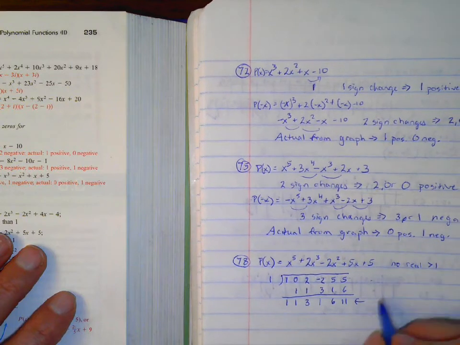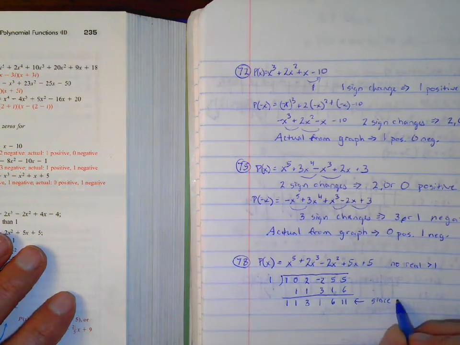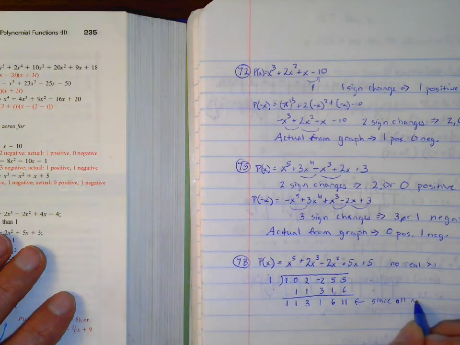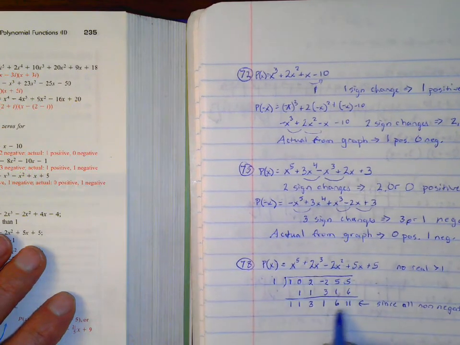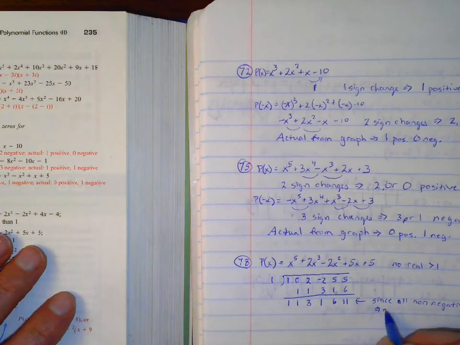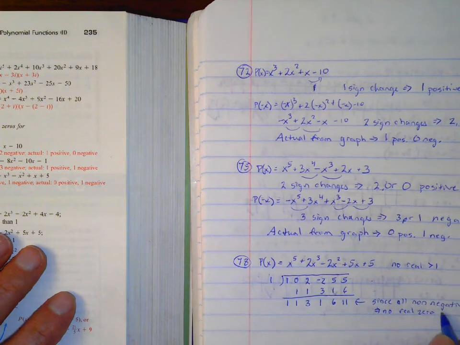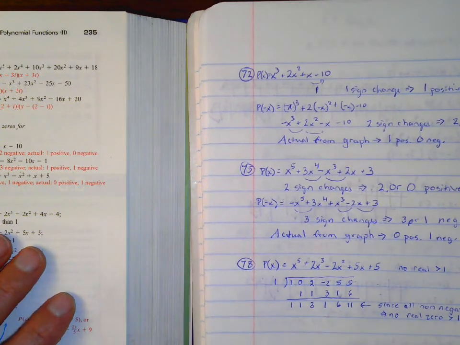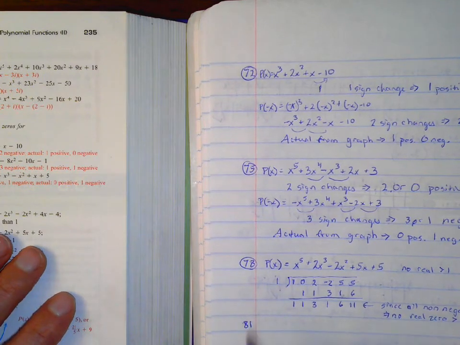And then our theorem, boundedness theorem, said since all non-negative, okay, none of these answers are negative here. Since those are all non-negative, that proves that there's no real 0 greater than the 1. Okay, 81.